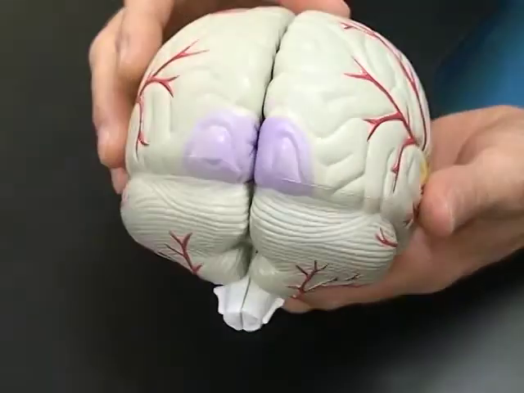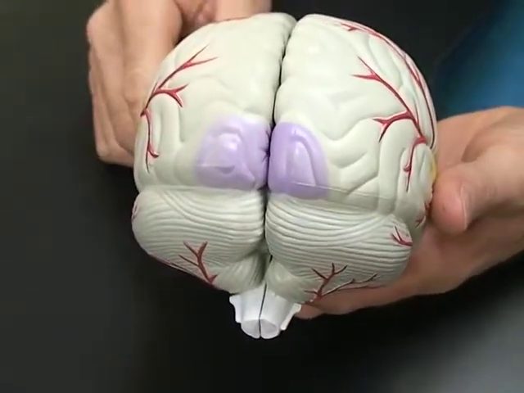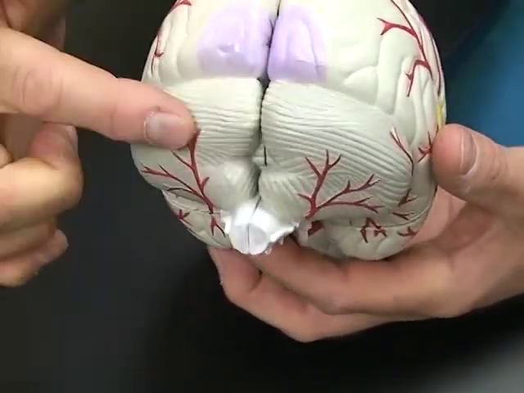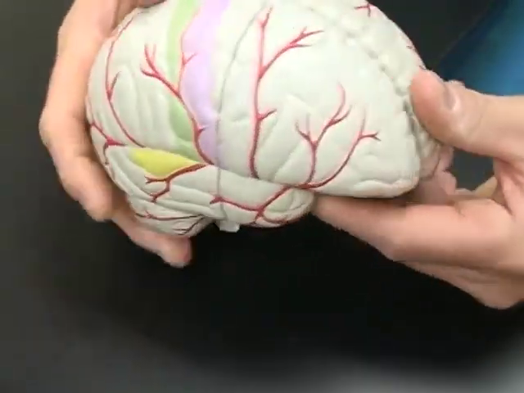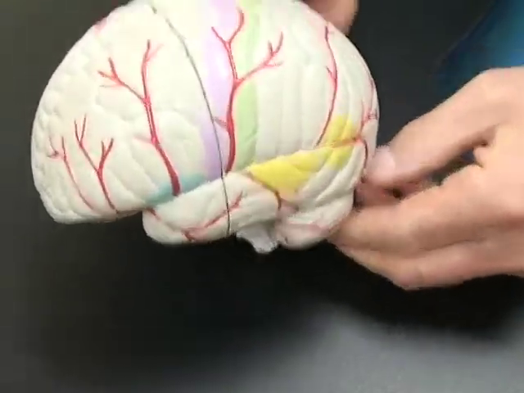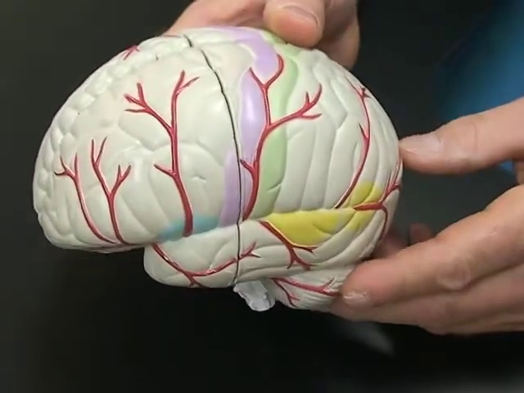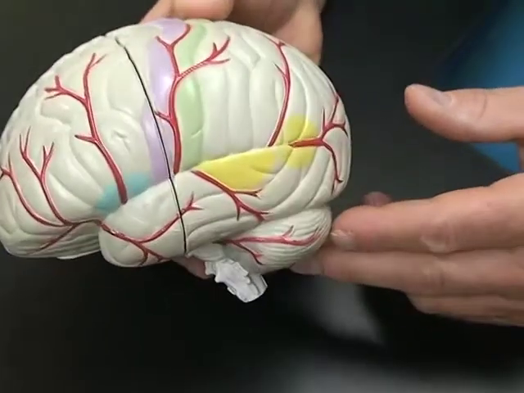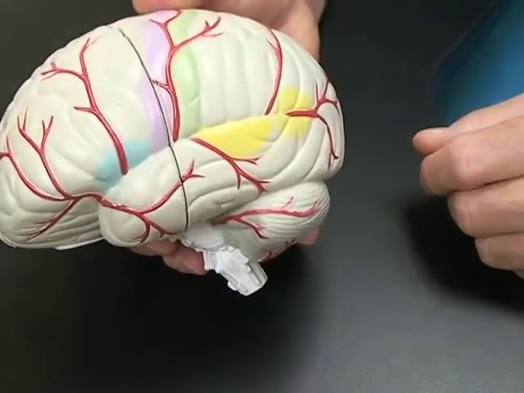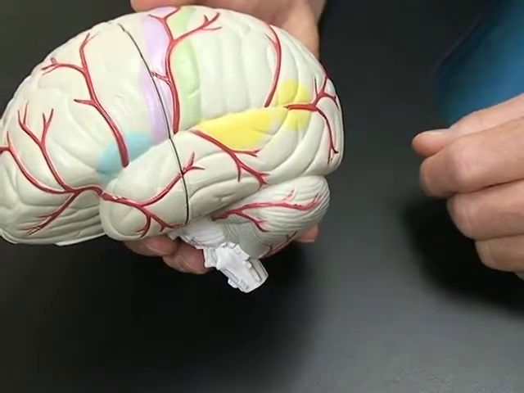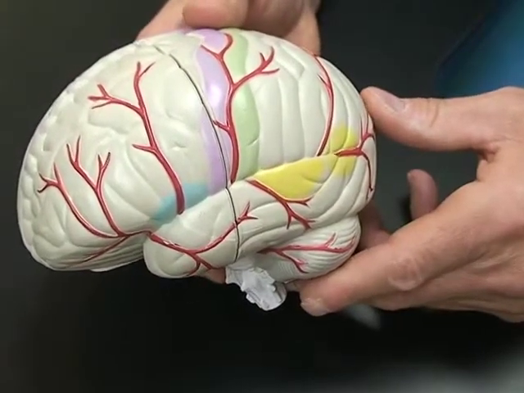In the back of the brain, these are the occipital lobes, with the purple areas being the primary visual cortex for vision. And then down below here are the cerebellum, and then this thing coming down is called the brainstem. And of course it's the same on the opposite side. And these red areas are normal areas of blood vessels that supply the brain. Some of the areas here marked in yellow have to do with speech areas, and so we're very aware of different areas of the brain that have certain specific functions that we want to avoid.